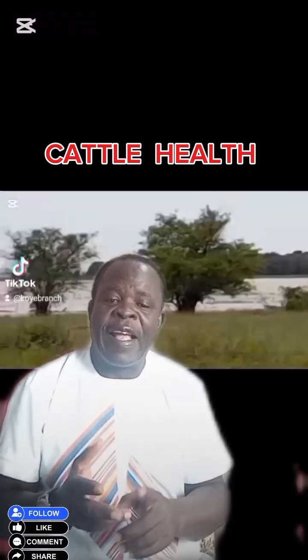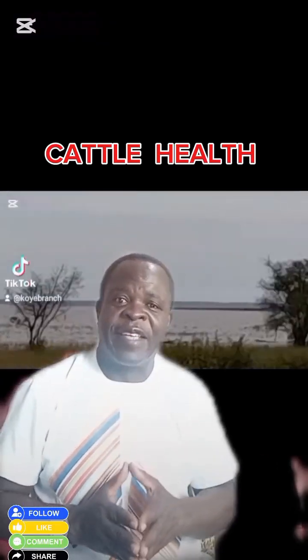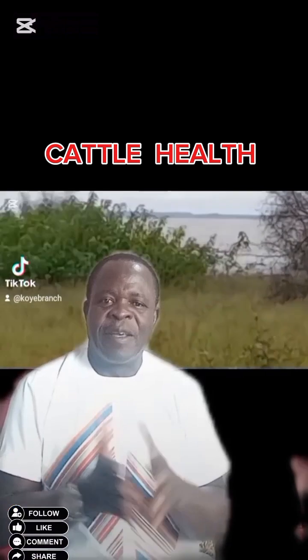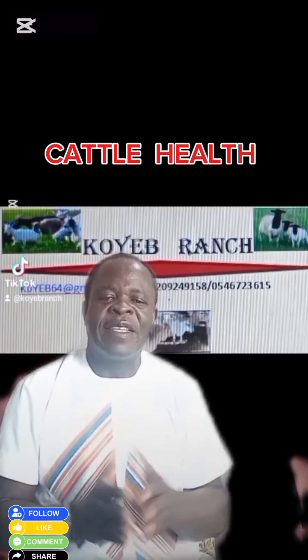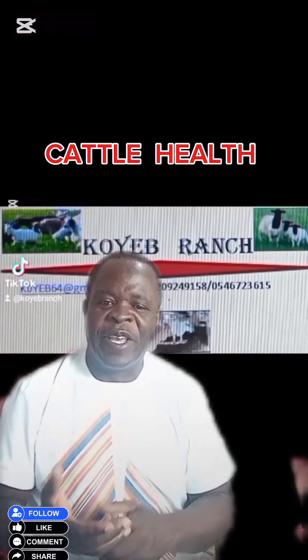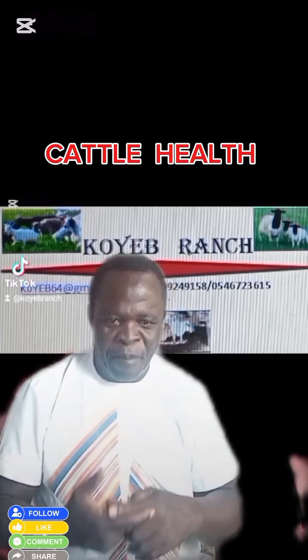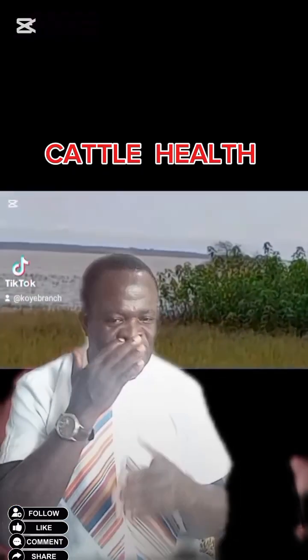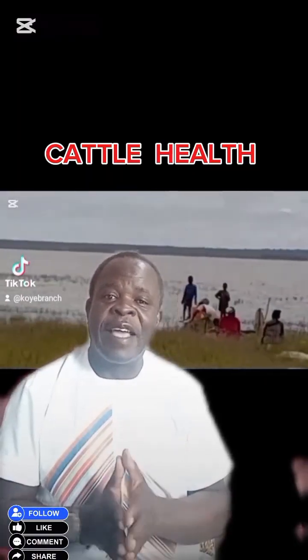Regular deworming and measures to control external parasites like ticks and flies minimize infestations that cause stress and severe blood loss. Balanced nutrition as a best practice. A diet including high quality forage, supplements, and minerals strengthens the immune system and supports the specific needs for growth, pregnancy, milk yield, and production of your herd. Stress reduction.